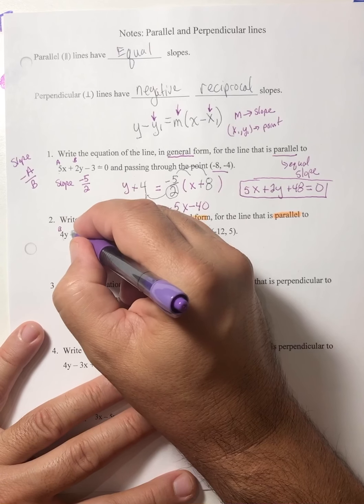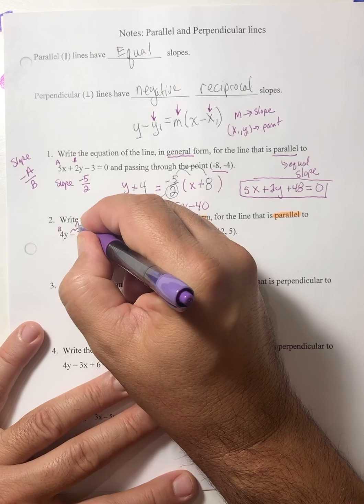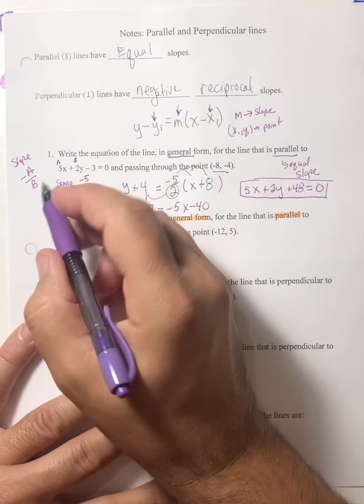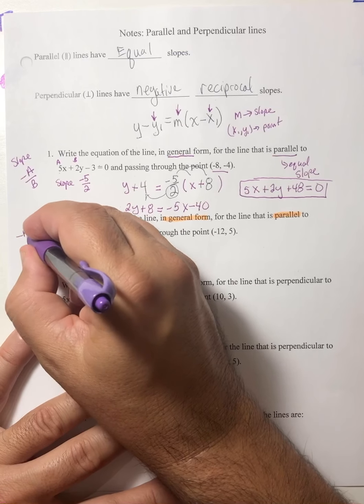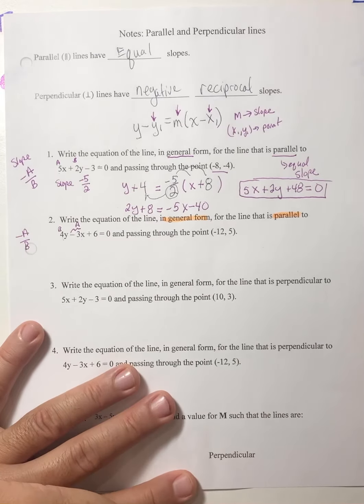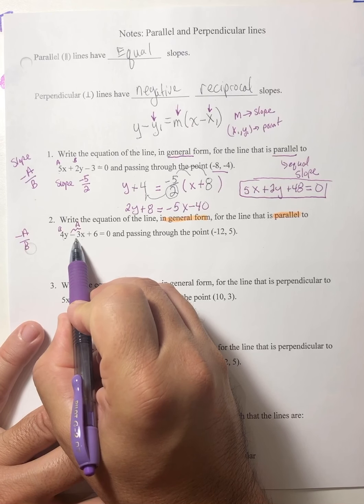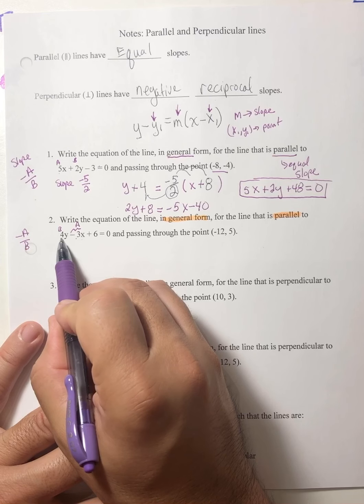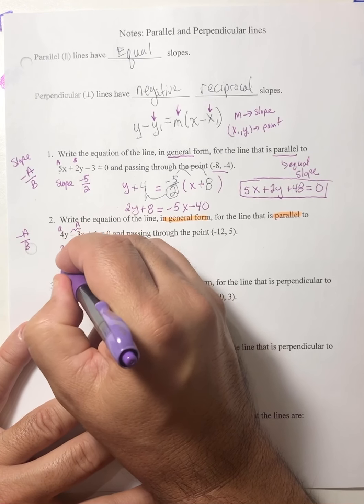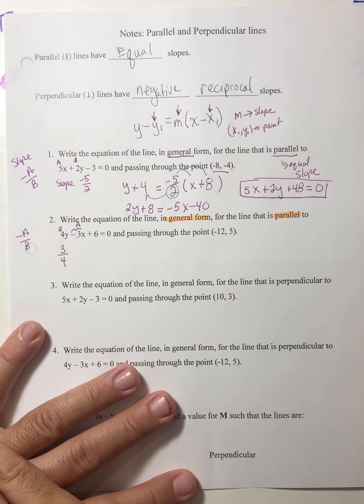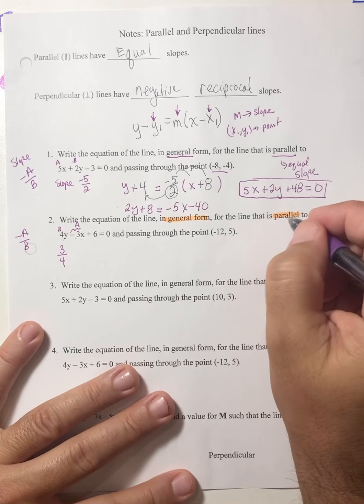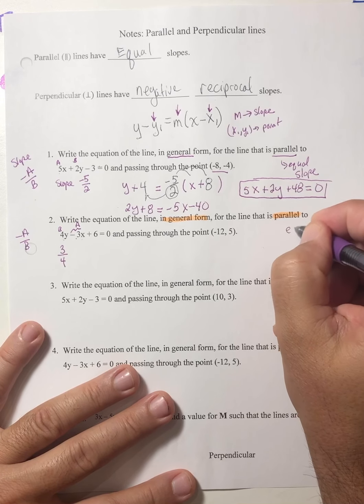Here's your b, here is your a. And again, our slope is negative a over b. So I have a double negative over 4. So I have 3 over 4 for the slope. Remember, parallel equals slope.